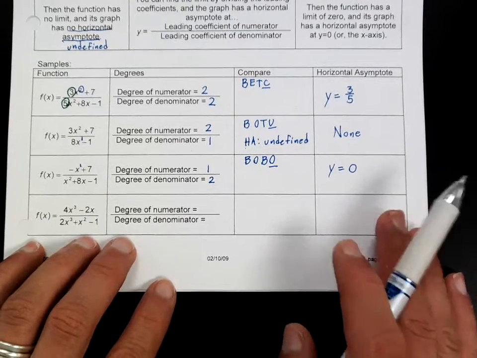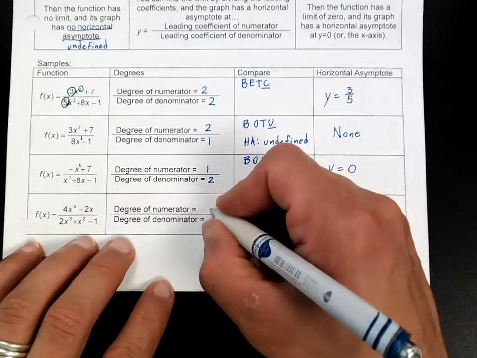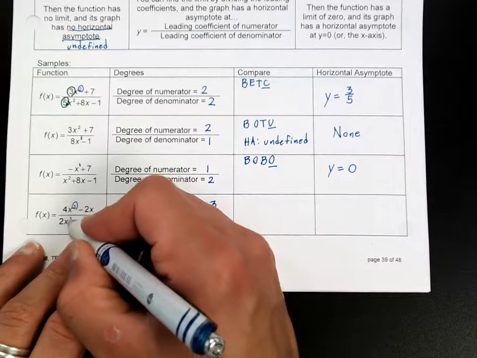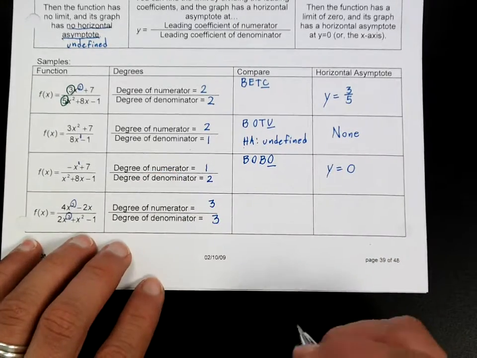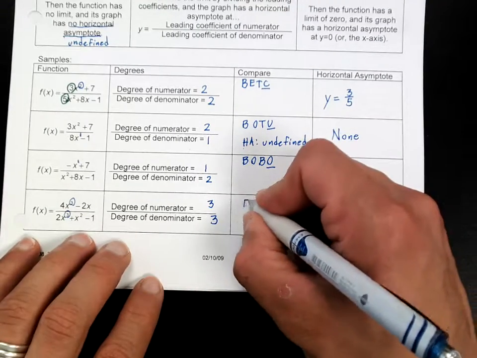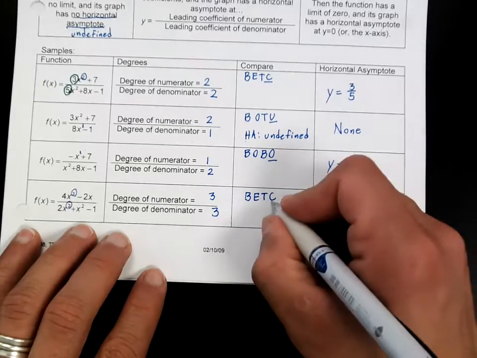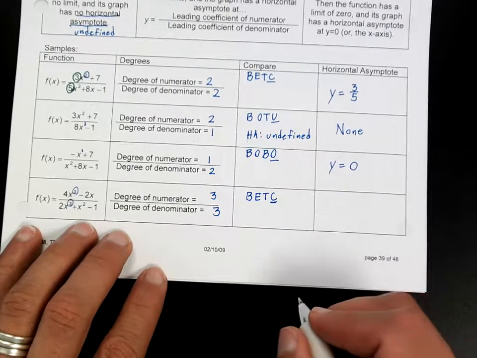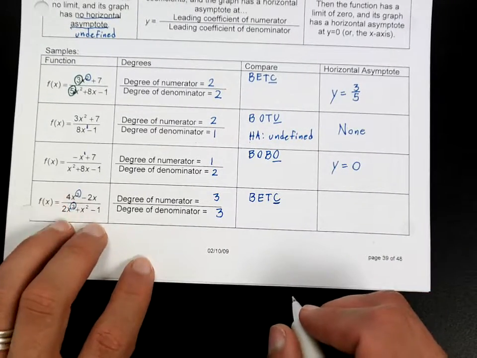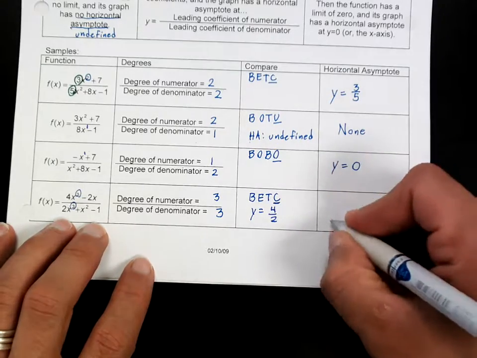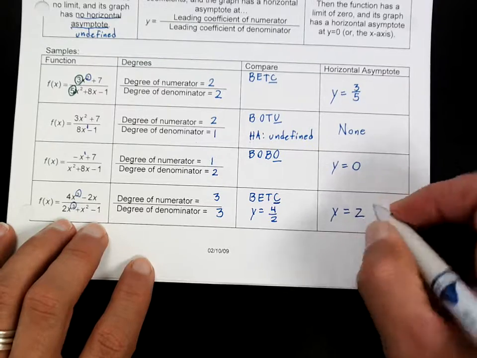Right, and finally in this last one, notice that you have the same. So you have 3 and 3, degree 3, degree 3. And in this case, this is going to be one more time BETC, Betsy. And the leading coefficients in this case are 4 and 2. So we have y is equal to 4 over 2, which means the horizontal asymptote is 2.